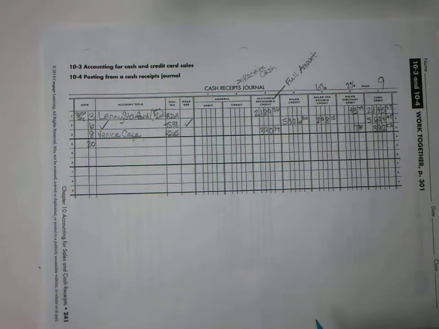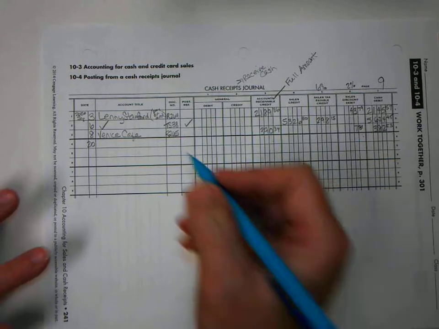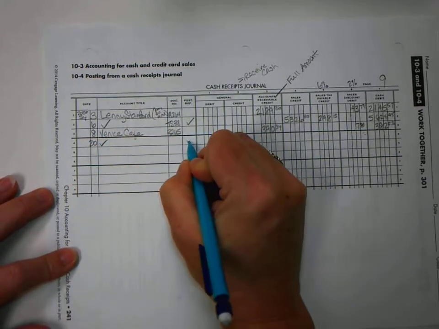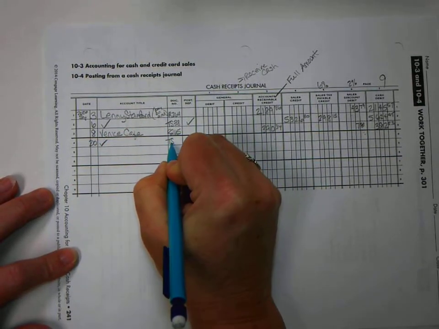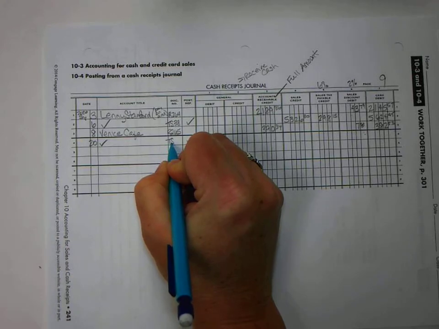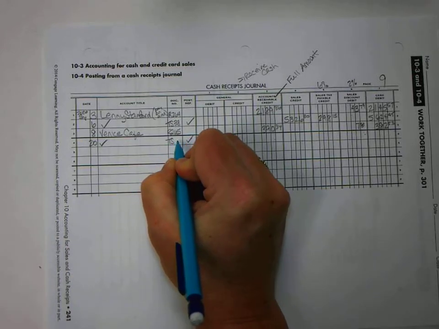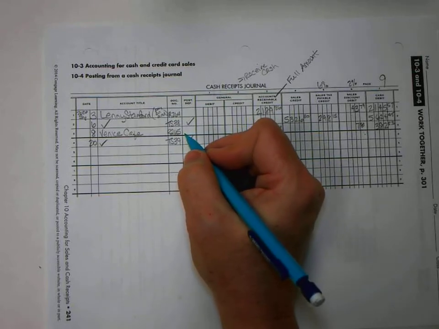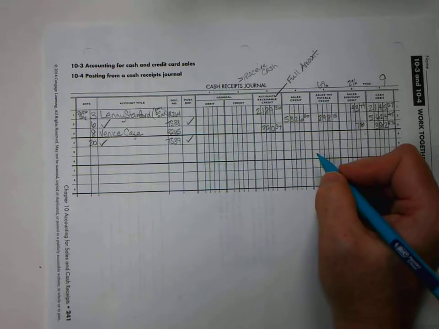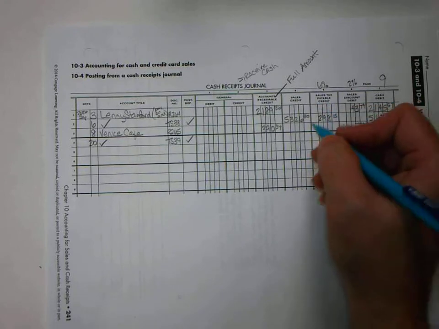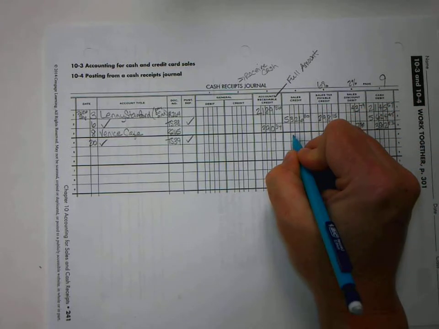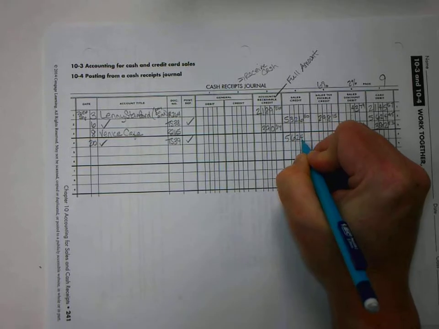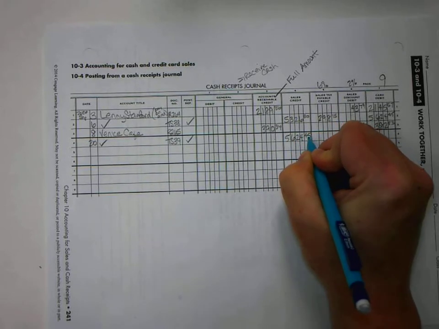And then on the 20th, recorded cash and credit card sales. So again, another check mark. It's a TS for 39. And it gives us, again, all of the dollar amounts that we need. So the sale of merchandise, 5624.45.